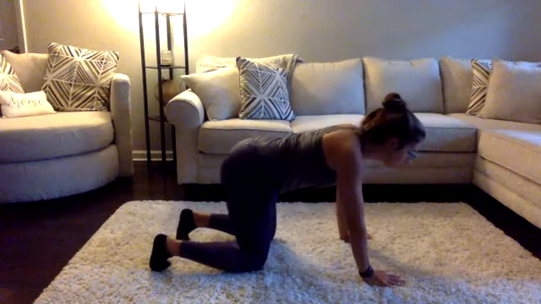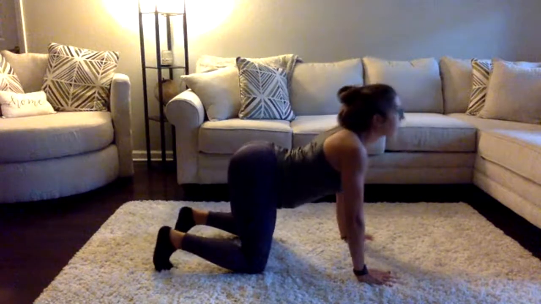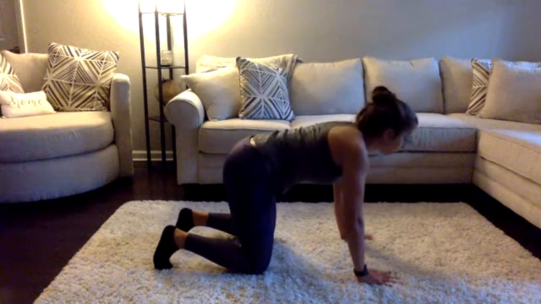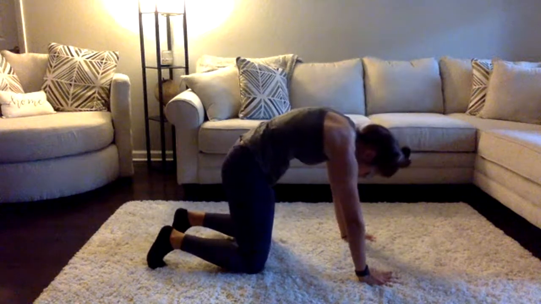Going to do just a couple cat-cows, so dropping the belly, looking up, pushing away from the ground, rounding the spine, really creating space.